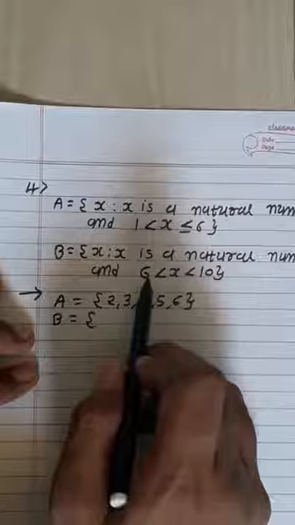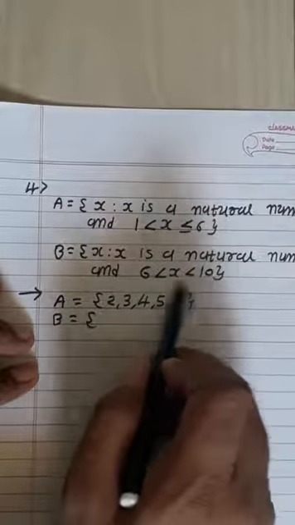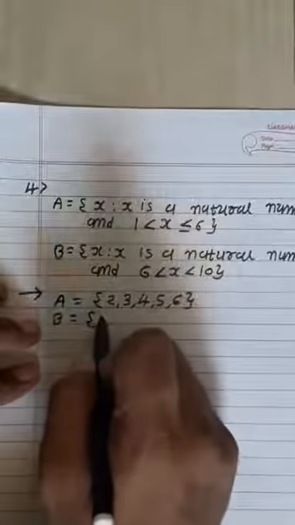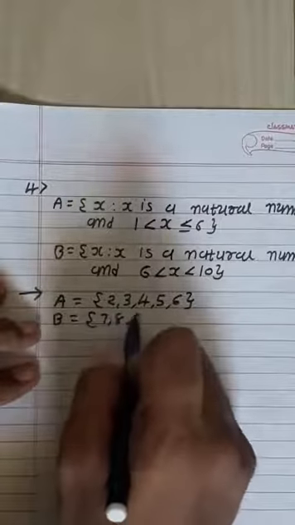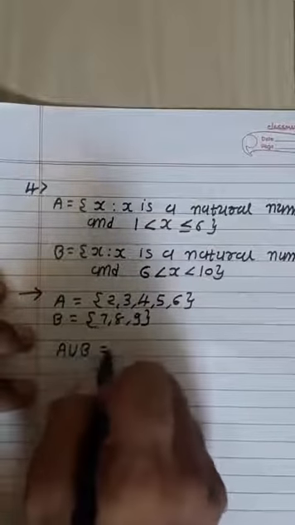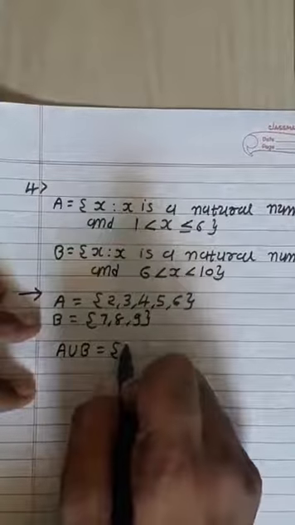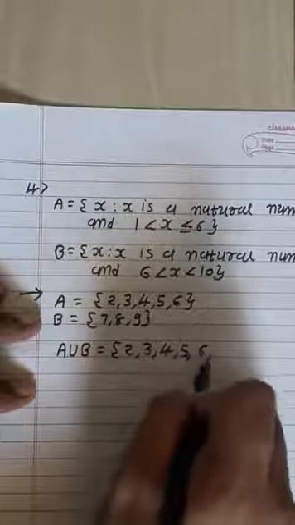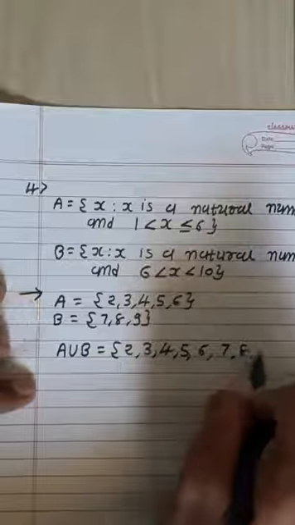We cannot consider 6, we cannot consider 10. So between element and natural number means between natural number is 7, 8 and 9. Now again our question is find out A union B. So A union B, that means 2, 3, 4, 5, 6, 7, 8, 9.